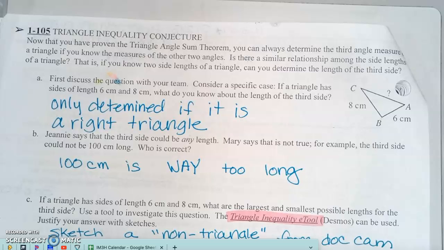How about, could I have a 1 centimeter? If this was only 1 centimeter, and we brought this 8 over here, what's going to happen with the side that's 8 centimeters? That would be too long. So that means that 1 centimeter is too small, right? 100 is way too big. 1 is way too small. So how do we get that third side?